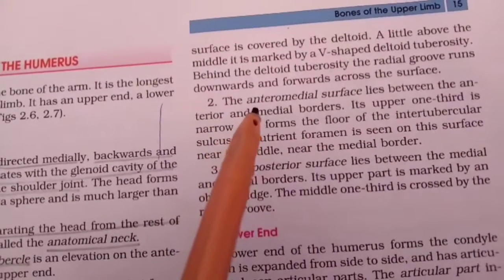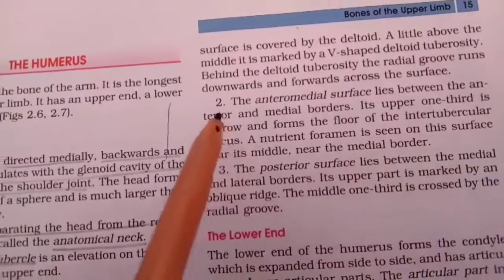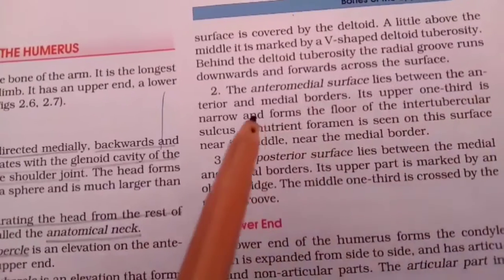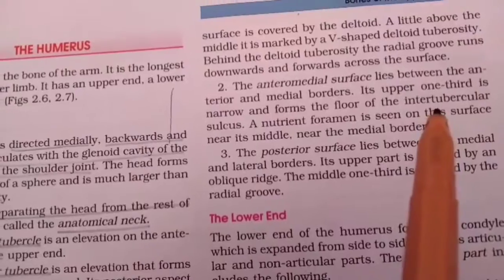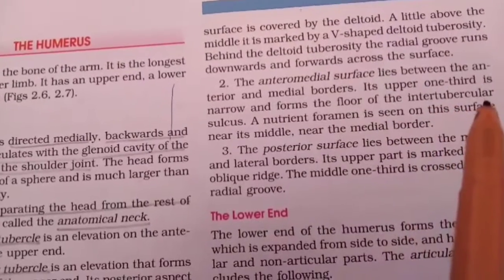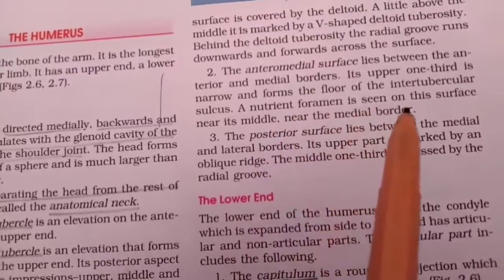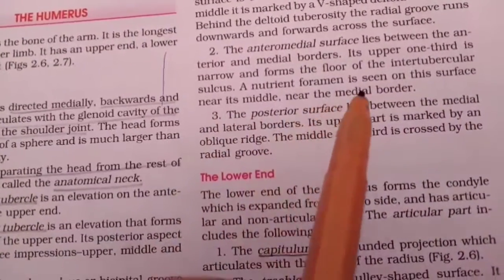Number 2, the anteromedial surface lies between the anterior and medial borders. Its upper one third is narrow and forms the floor of the intertubercular sulcus. The nutrient foramen is seen on this surface near its middle, near the medial border.